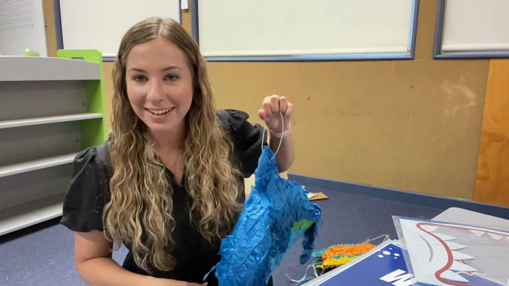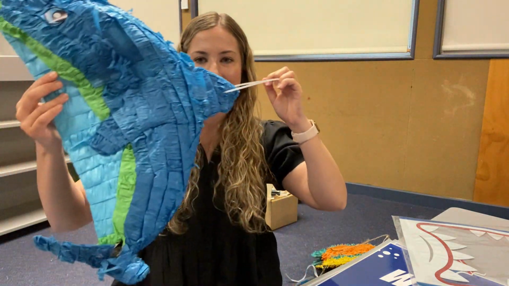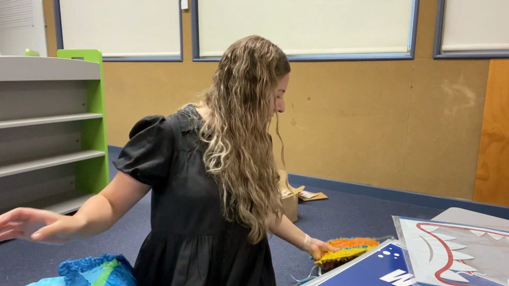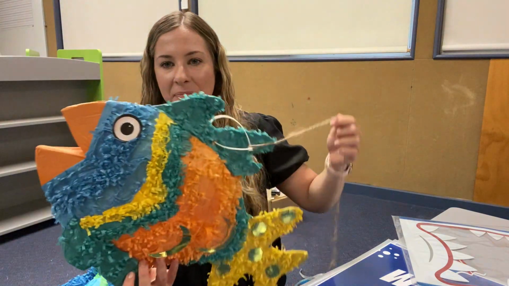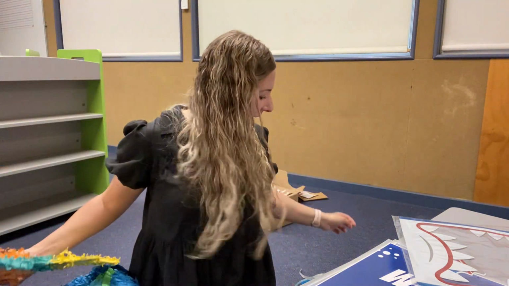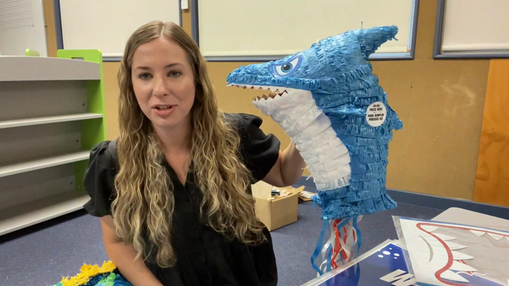Then I've got my pinatas. They're a little bit squished now. The dolphin. This is my favorite one. This fish, and lucky last, a big shark.